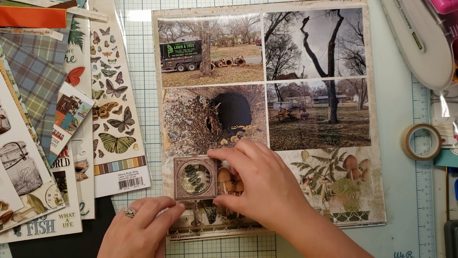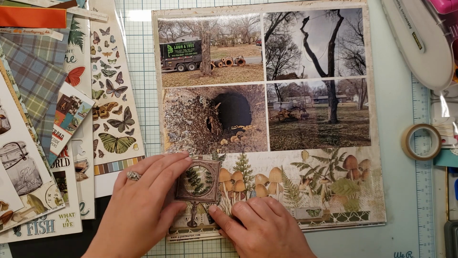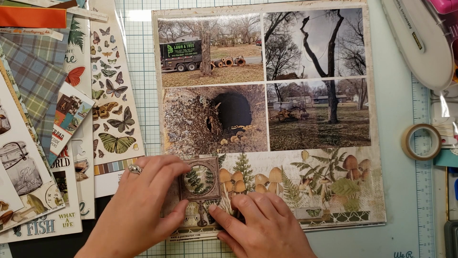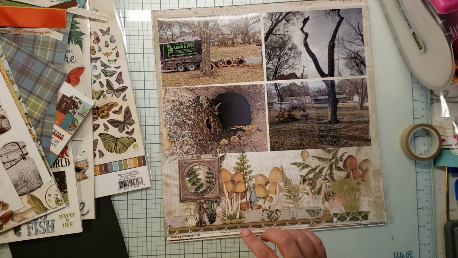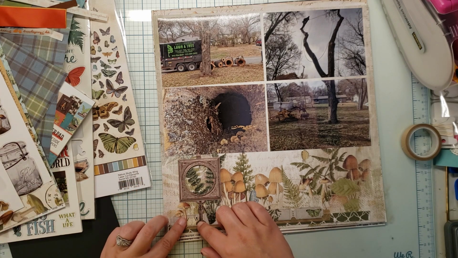So there's that. So this is going in and behind. And then there was a little piece of circle thing that had a mushroom inside of it. So there's that mushroom.